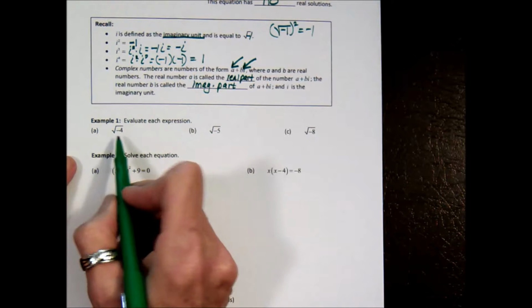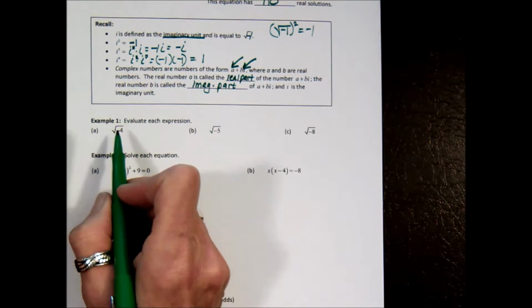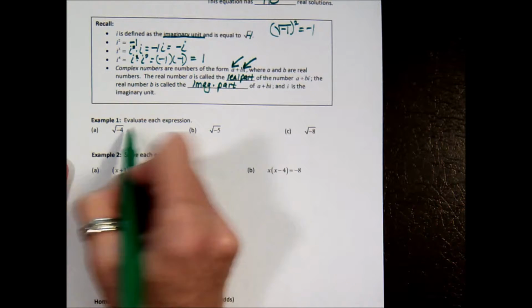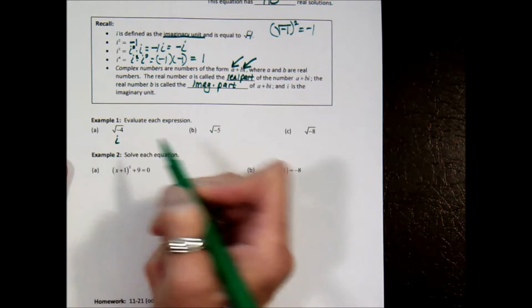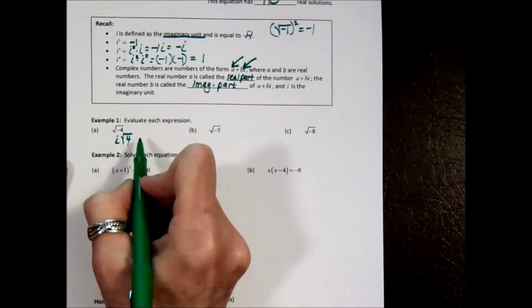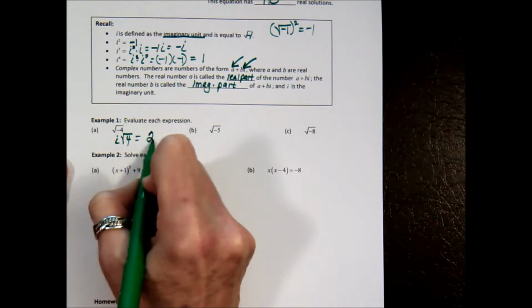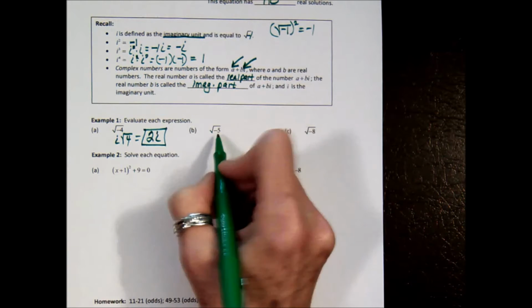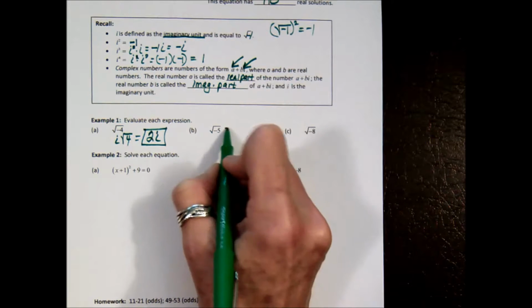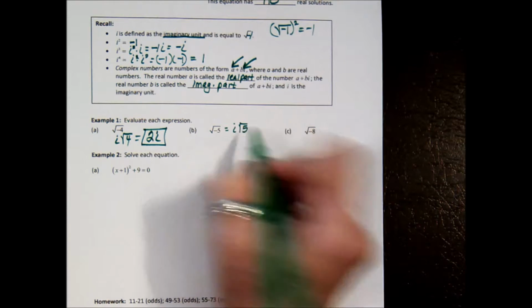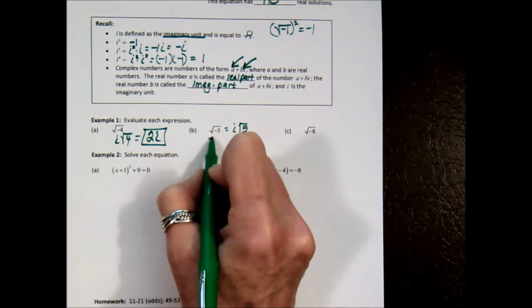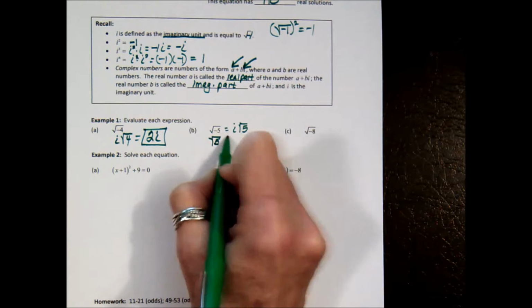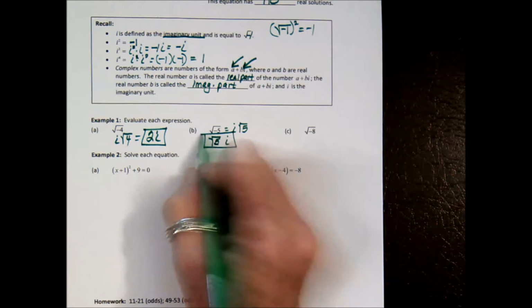So let's do some evaluating. Square root of -4. The first thing you do is you pull out the i, and then you have square root of 4. But square root of 4 is 2, so we just write 2i. Pull out the i, that's going to give you i radical 5, but the proper way to write that is square root of 5 and then the i. The i always comes last.